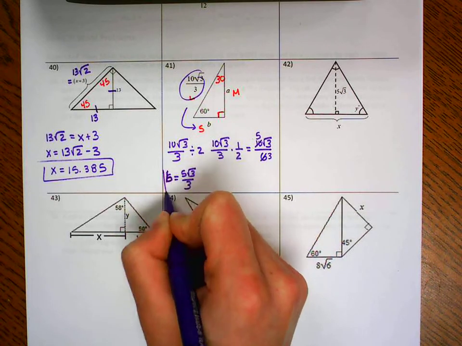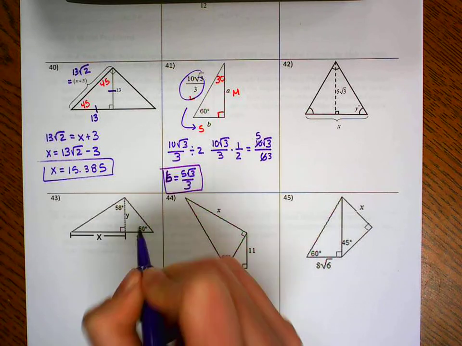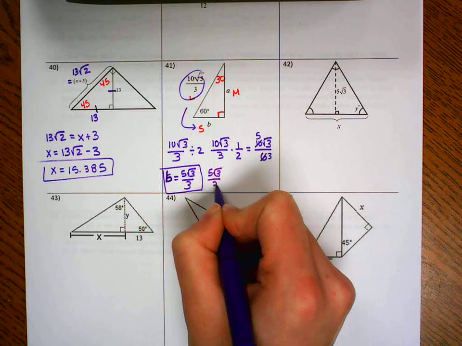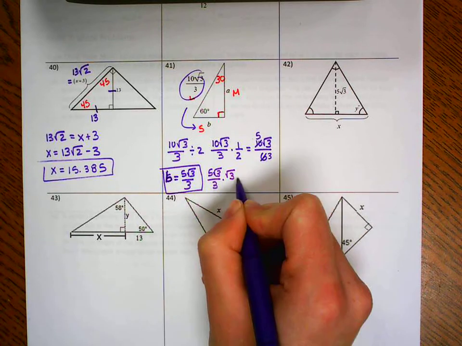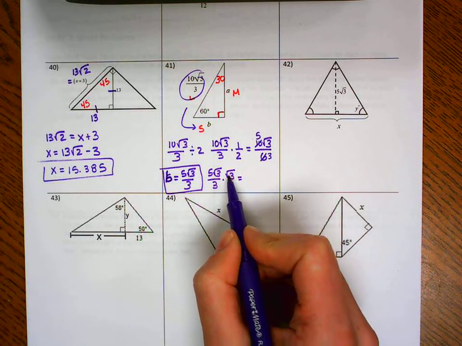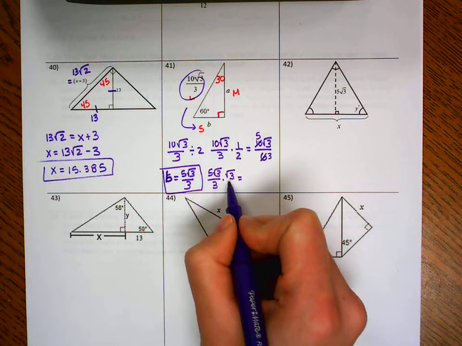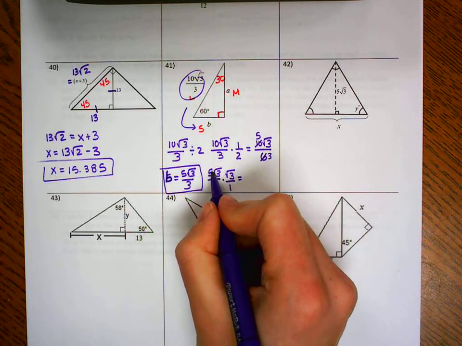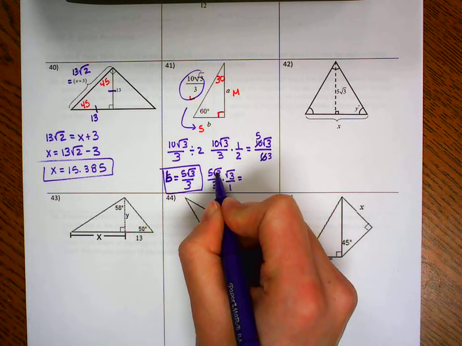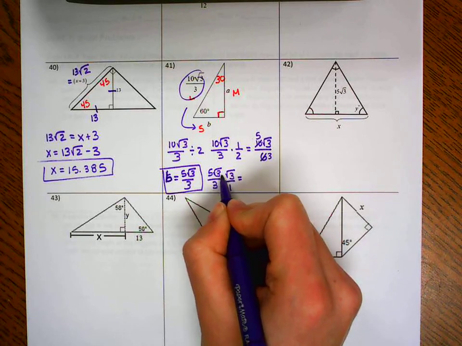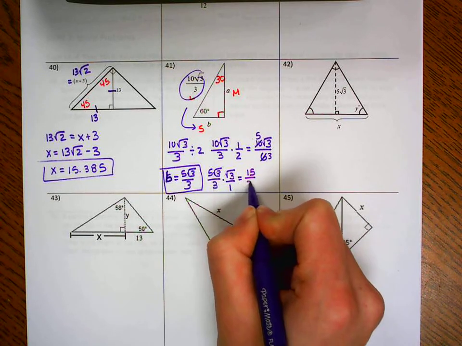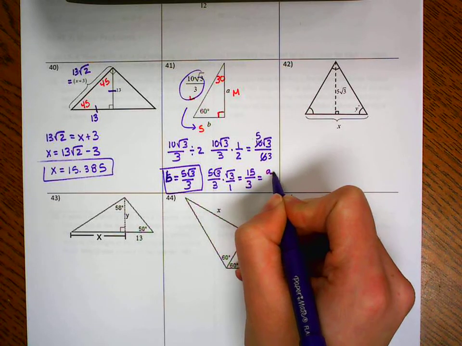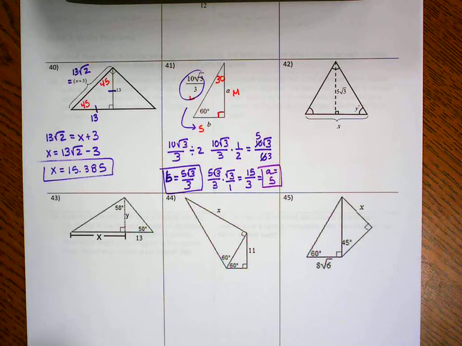So b is this. To get from my short side to my medium side, I take my short side and I multiply by root 3. Notice I didn't multiply by root 3 over root 3. That's a value of 1. I have to actually multiply by this. And so if putting a 1 in the denominator helps you, you can do that. But this is going to be 5 root 3 times root 3. Well, root 3 times root 3 is just 3. So 5 times 3 is 15 over 3. So I end up with a length of 5. So my medium side has a length of 5.